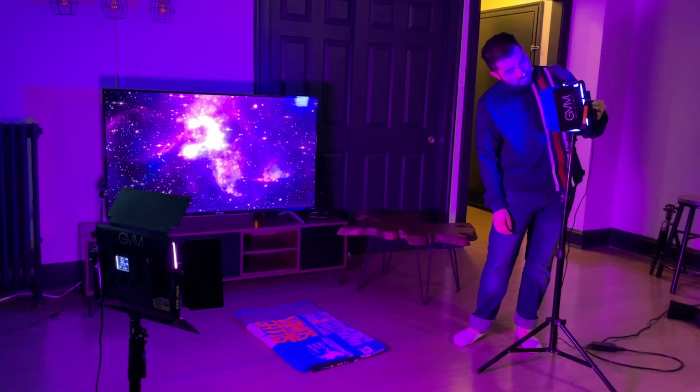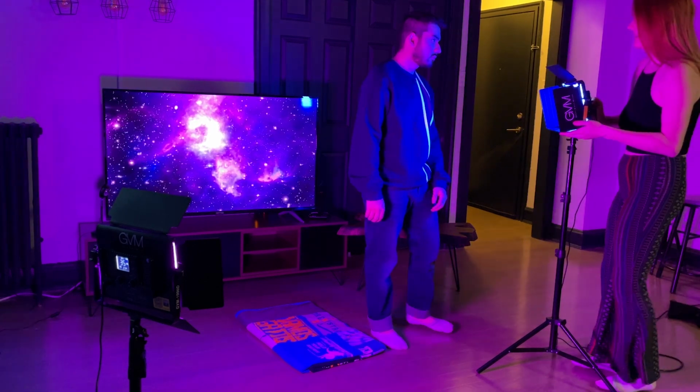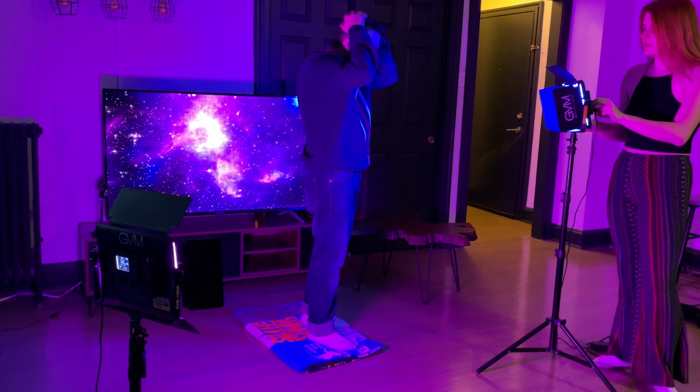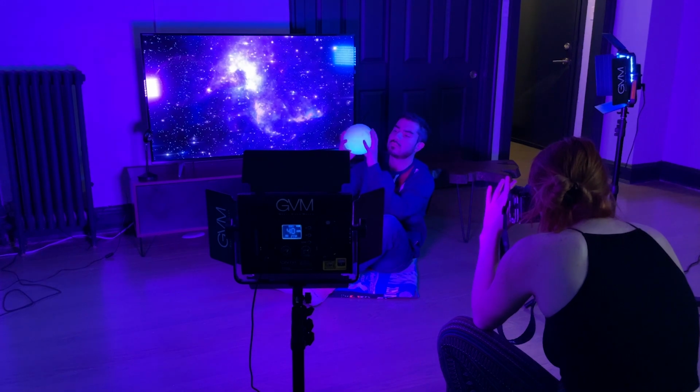This was a TikTok trend a little while back where you would use your TV screen as a backdrop. I personally really like this idea because it allows you to save a bunch of money instead of buying backdrops from a studio or from the photo store.